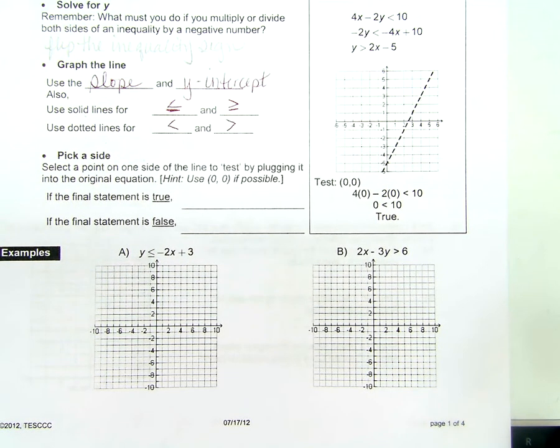Is there any point where we cannot choose 0, 0? Unfortunately, the answer is yes, and you are correct. If the line passes through 0, 0, we cannot choose it. We have to choose some other point as our test point. I would recommend you choose a point on one of the axes, because then one of your values is still 0, either your x or y.